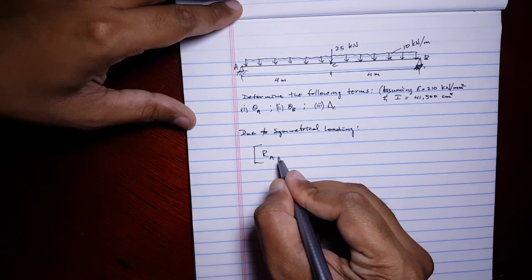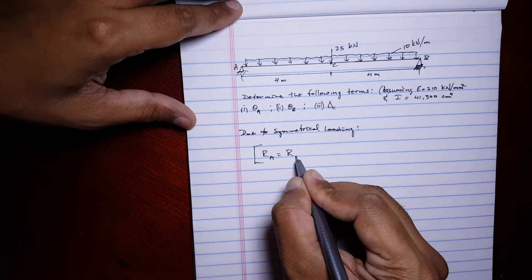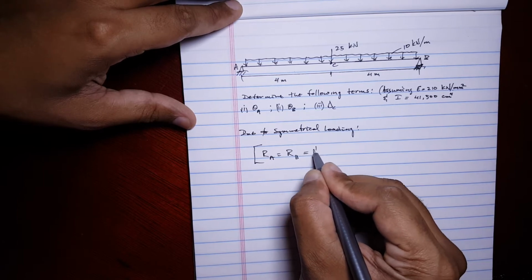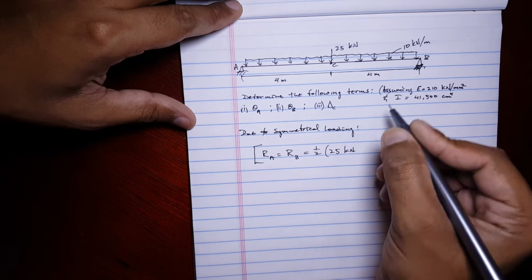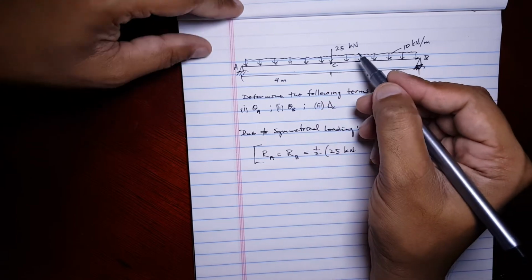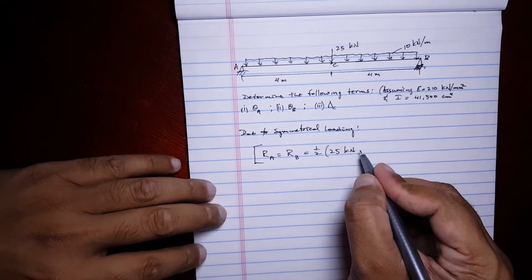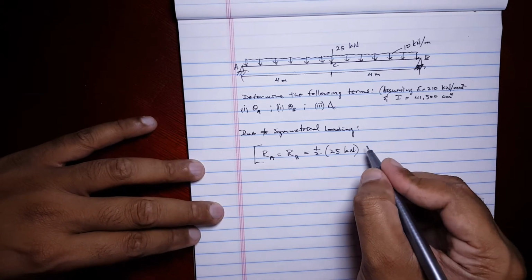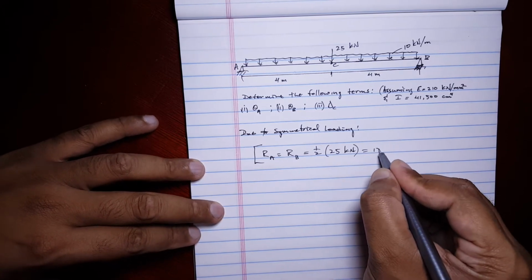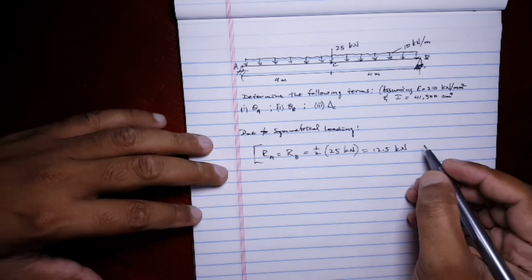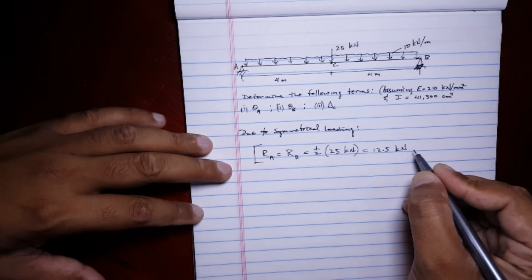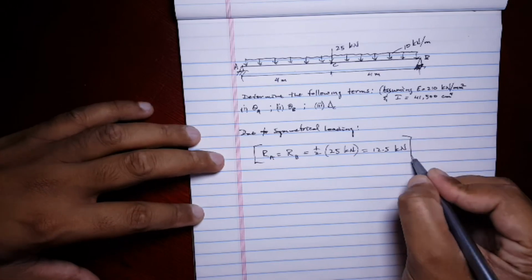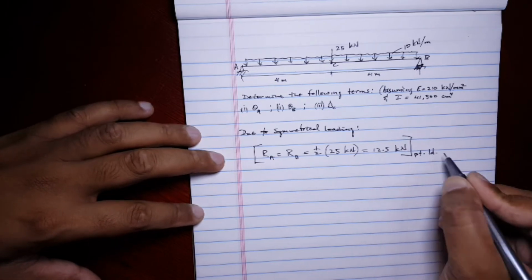RA, which is going to be equal to RB in this instance, is equal to half of 25 kilonewton. So this is looking at it as if it only has a point load of 25 kilonewton acting on it. That's 25 times half, which is 12.5 kilonewtons. So this is for the point load alone.